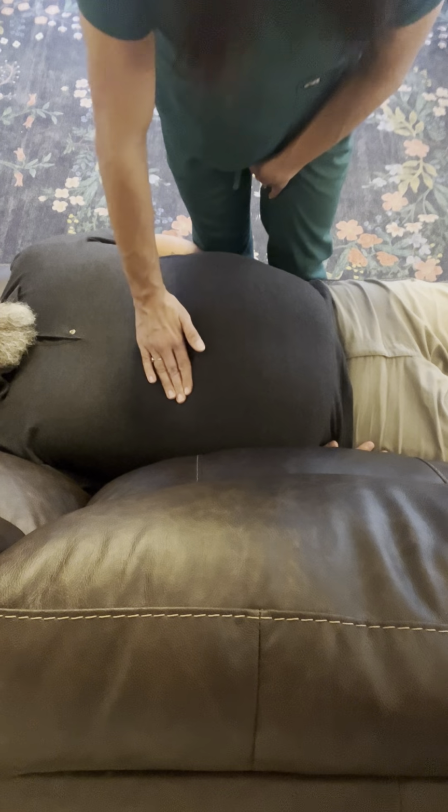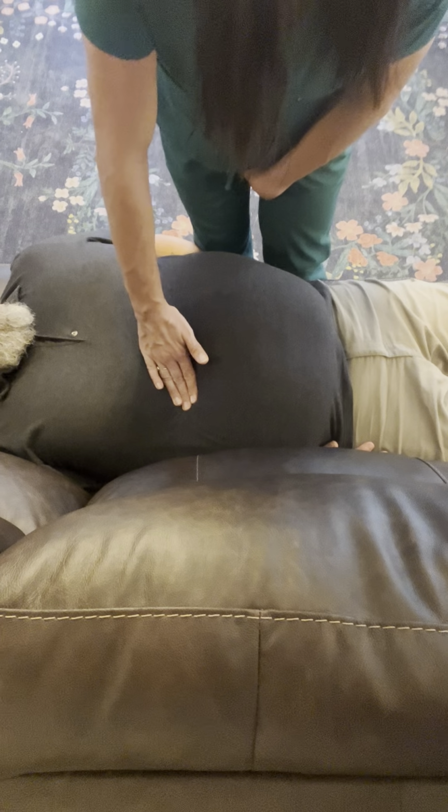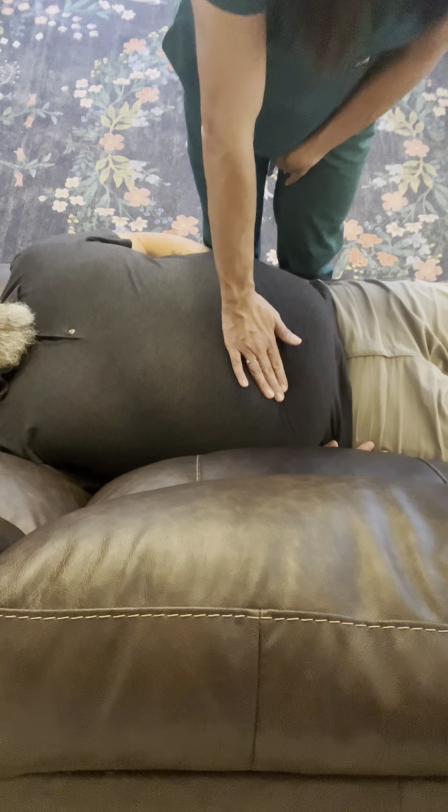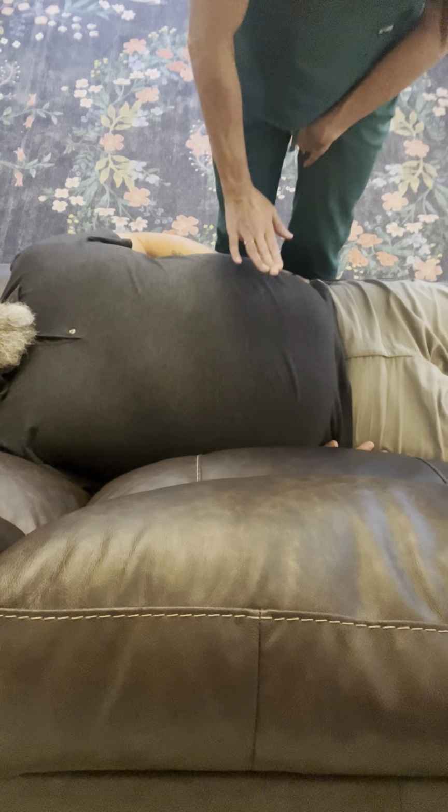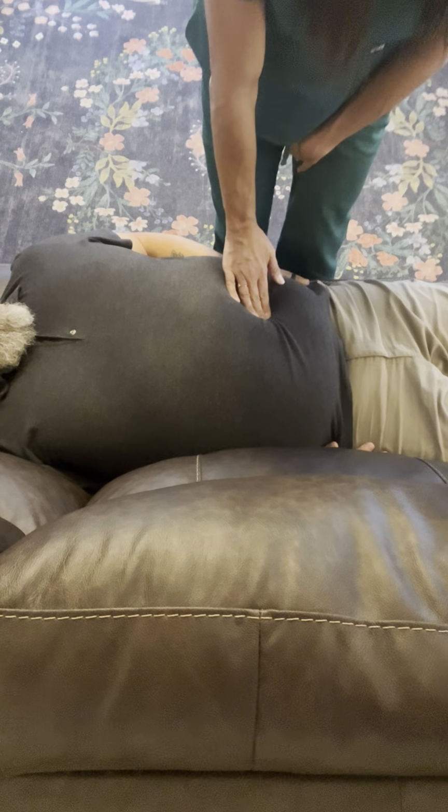And then I'm going to go ahead and be pushing deep. Noting again any tenderness or pain. Okay, good. Did you have any tenderness or pain with that? No. All right, now I'm going to check his aortic pulsation.